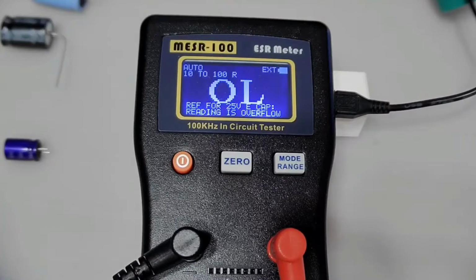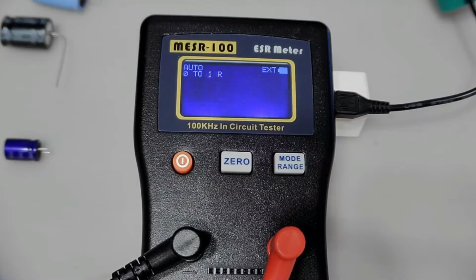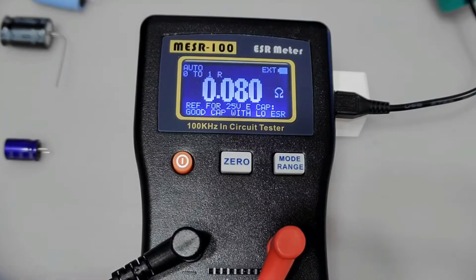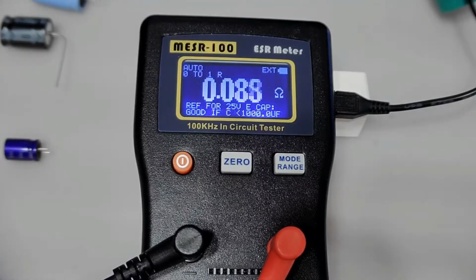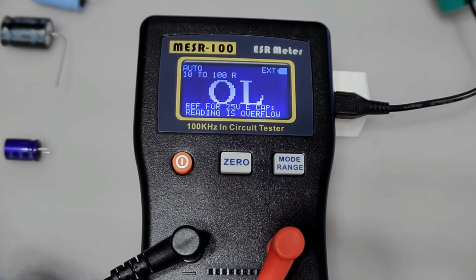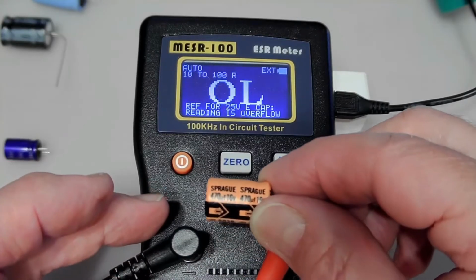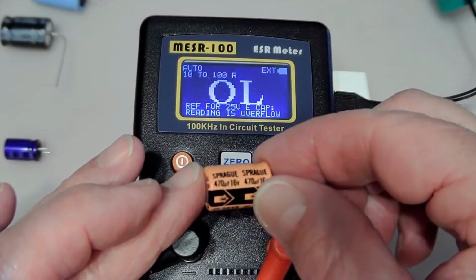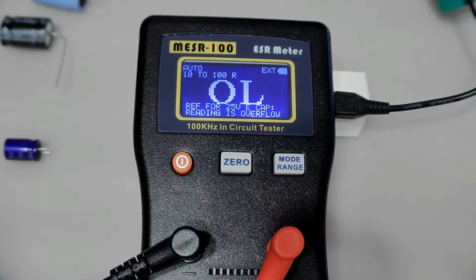This one here came out of an old multimeter, which it's about 45 years ago that I bought that thing, so it's also very old. And surprisingly, this one is 470 microfarads, so it says it's good if it's less than 1,000. But surprisingly, this is a Sprague capacitor. I guess it was a good brand, and it's survived all these years. It still appears to be good. And here's another one that came out of there.